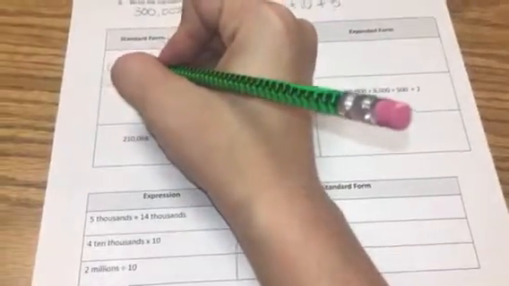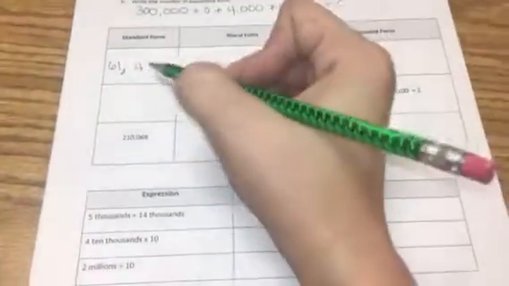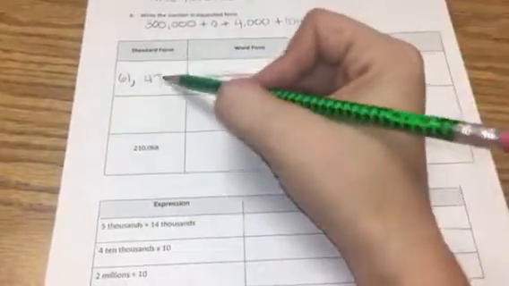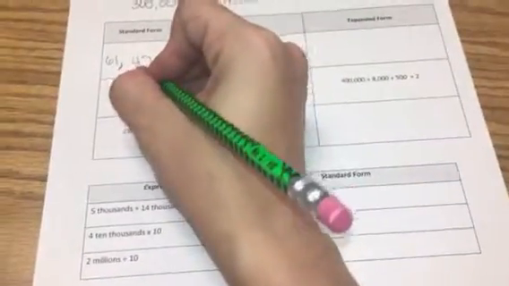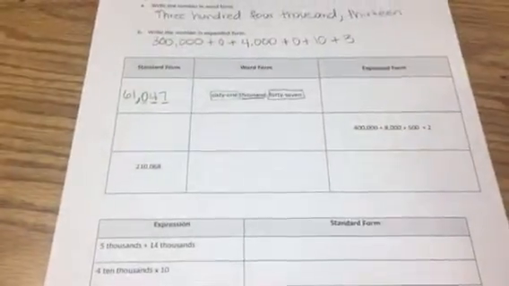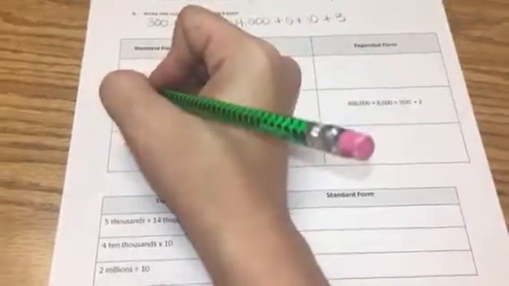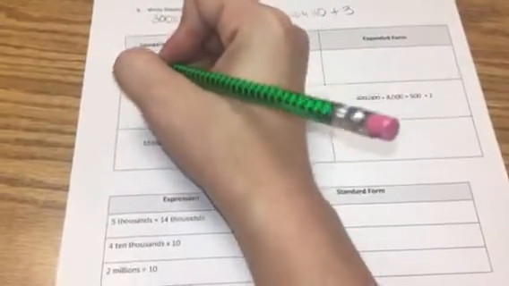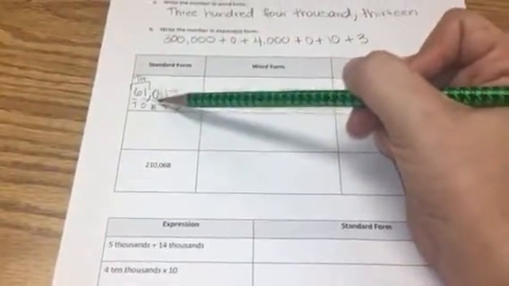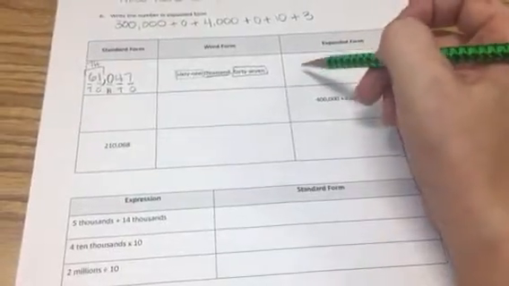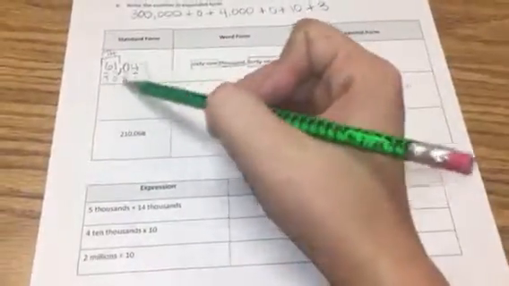It says 47. Well, 47 looks like this. But we have to have 3 kids in our family, and we only have 2. 47, there's 4 10s, 7 1s, so in our 100 spot there has to be a 0. You could have also written out all of your blanks and labeled them, and you would have known that this is your thousands family. Those of you who typically struggle on writing standard form, this is what I want you to do. For expanded form, I'm going to take what I have over here and write it.